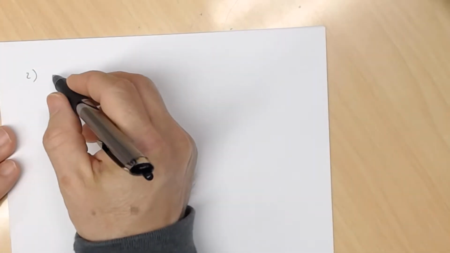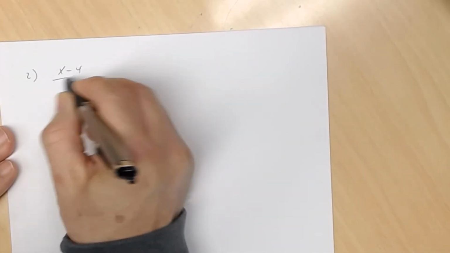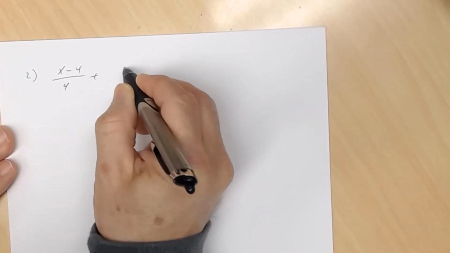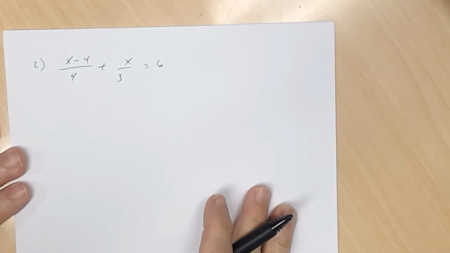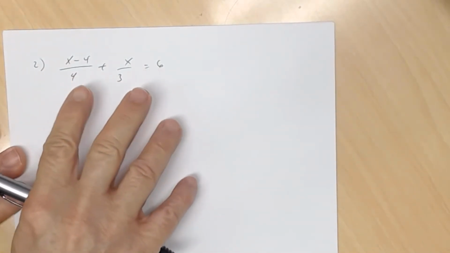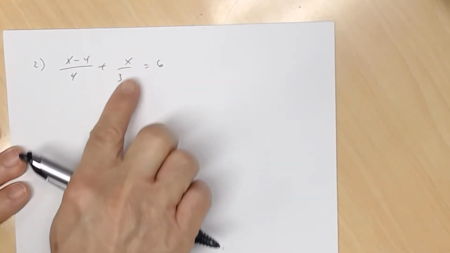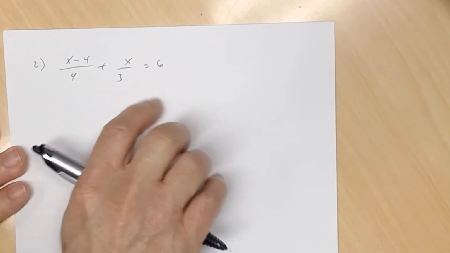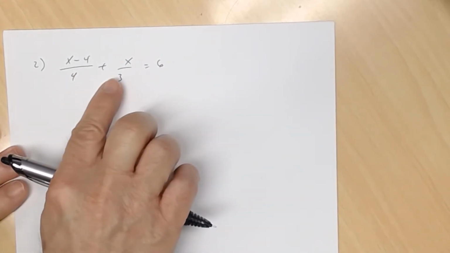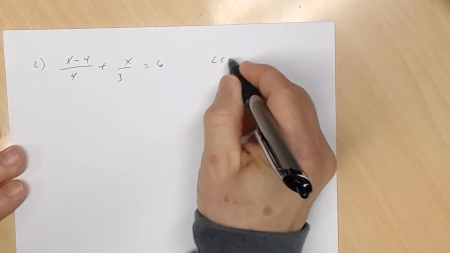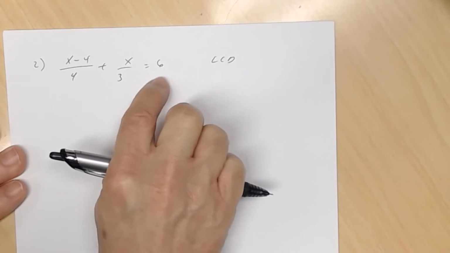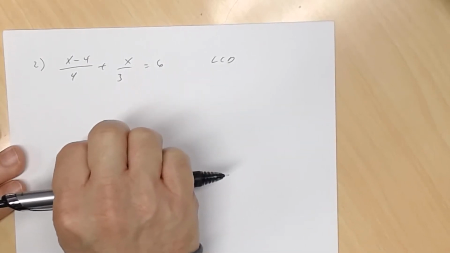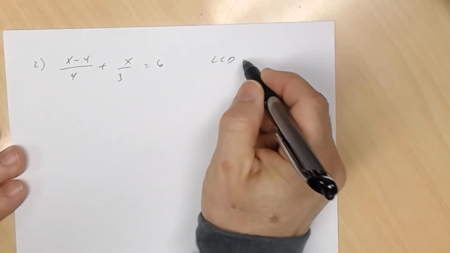Suppose we had (x minus 4) divided by 4 plus x divided by 3 equals 6. Again, this is a rational equation, and my denominators are monomials. So that's the easy kind. So what's the LCD? What's the smallest number that 4 and 3 and this 1 will go into? Well, 12. So the LCD is 12.